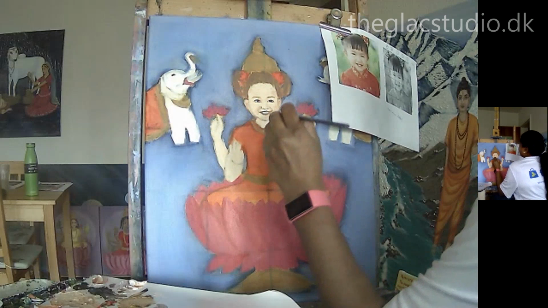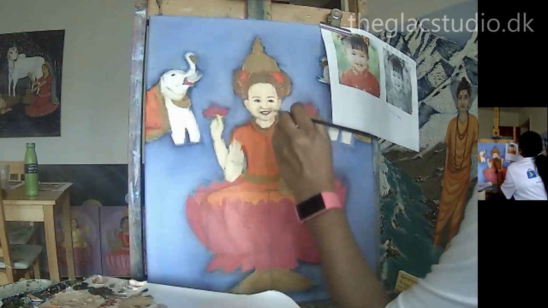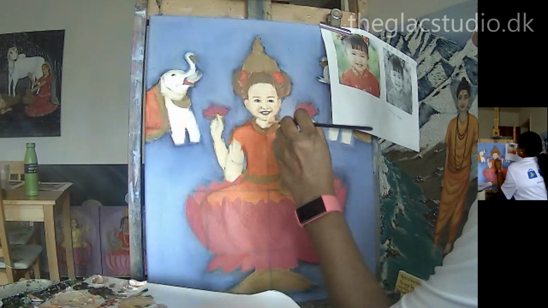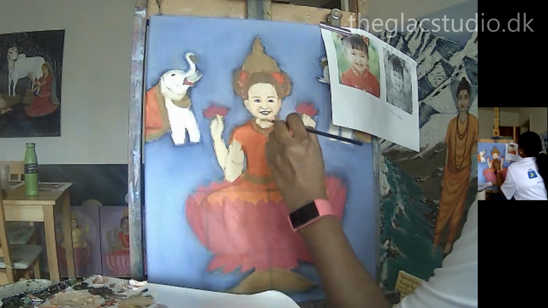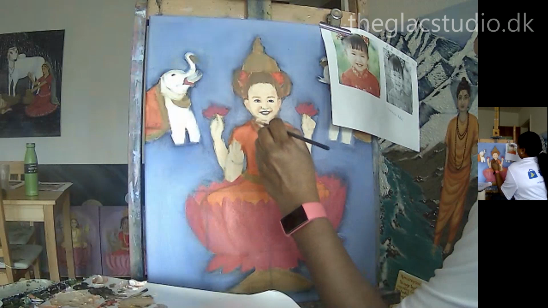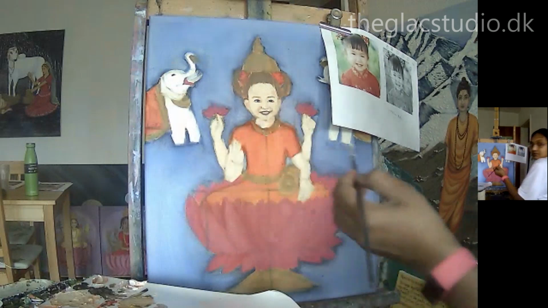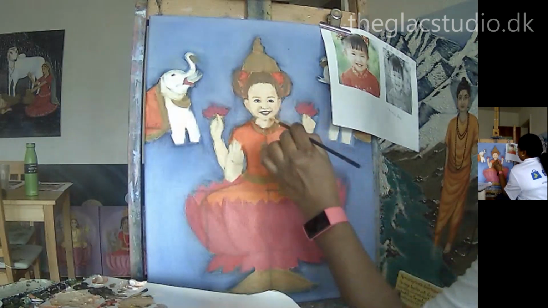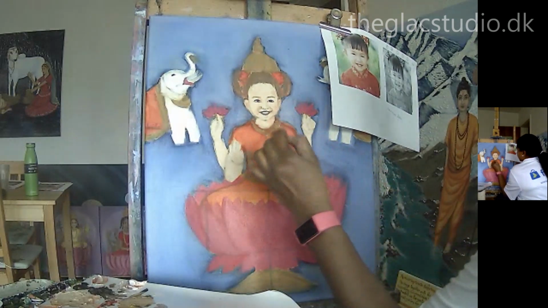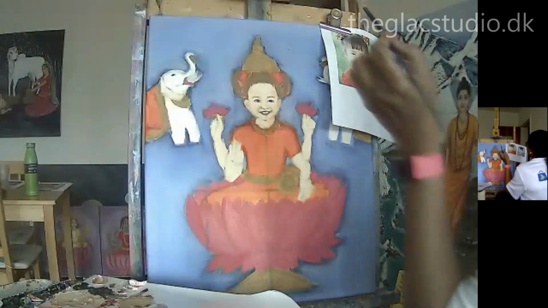Come to the neck, and you'll see, okay, in the neck, can we do a little more of this? Of course we can. So do you see, it's a very, very slight little tonality change that we are trying to give here.